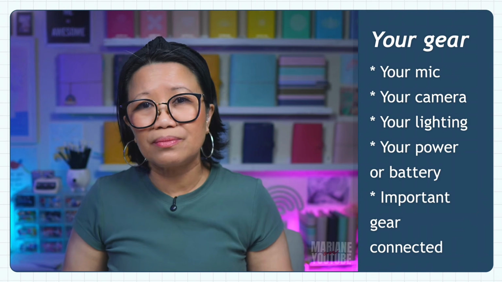So your checklist might say, has the mic been selected? Are you framed properly in your camera or your host scenes or all the different scenes you're on? Is your lighting on? If you have mood lighting, or like I do, these colorful RGB lights at the back, are they on?